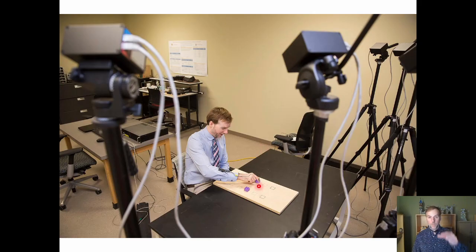And in this experiment, you're picking up these Duplo blocks and moving them. We had a light on the, can't really see in the picture, but there's one on the thumb, one on the index finger, and one on the wrist. That would allow us to capture exactly how you move, grasp, and move these blocks.